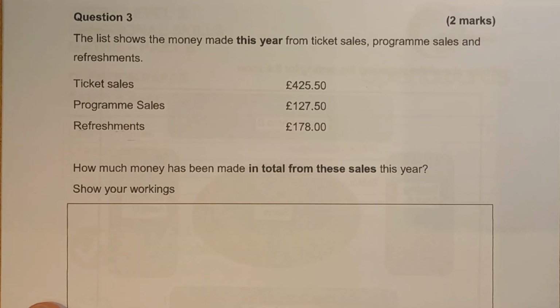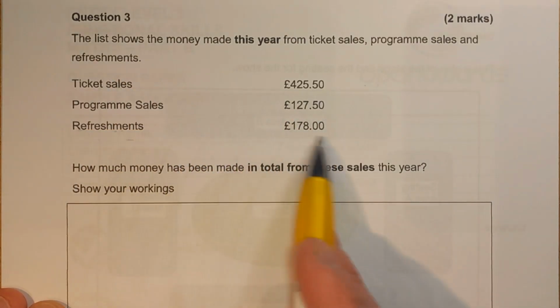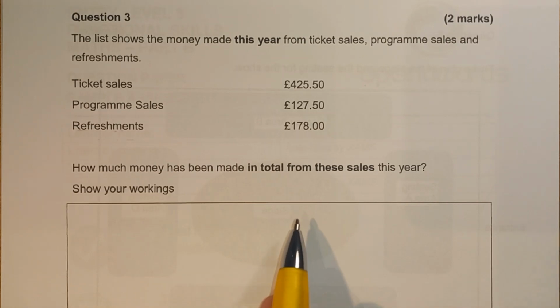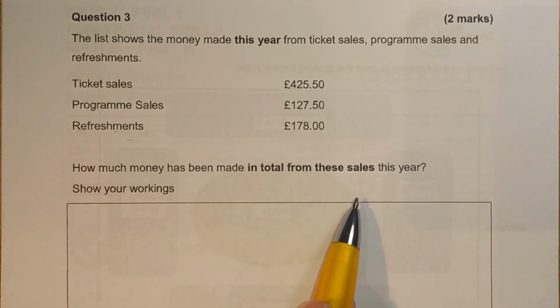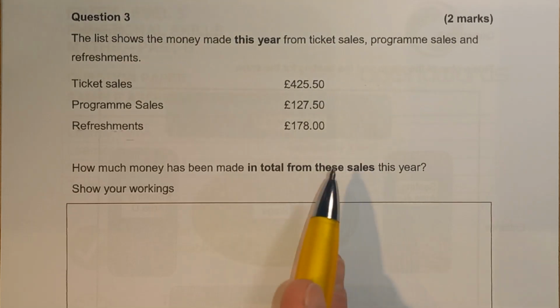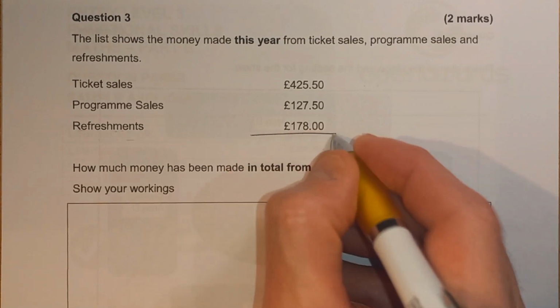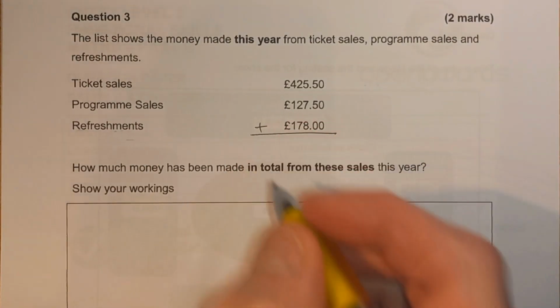Question 3. The list shows the money made this year from ticket sales, programme sales and refreshments. So 3 separate things, 3 different prices. How much money has been made in total from these sales this year? Okay, so we're going to need to add up these 3 values here. So what I can do is put a line underneath, put our add.